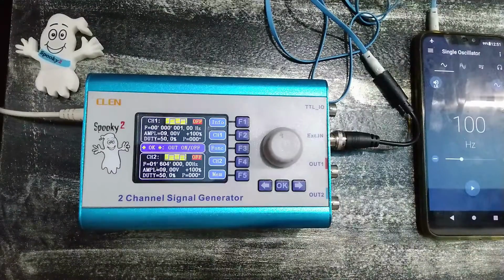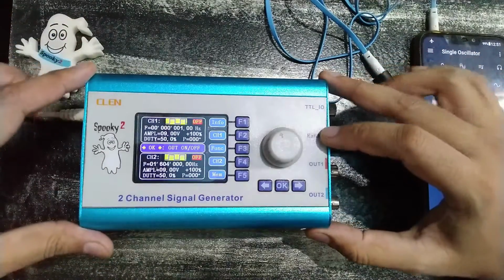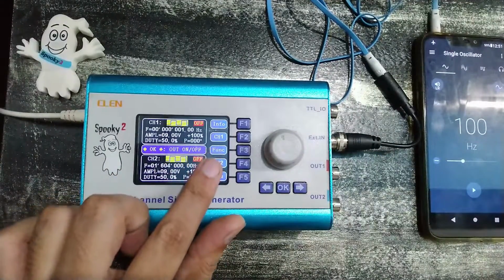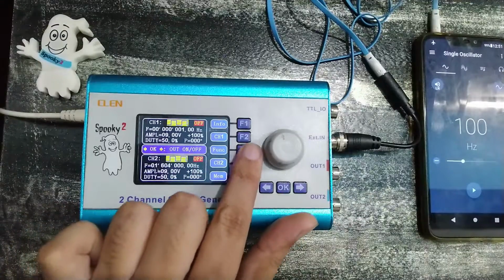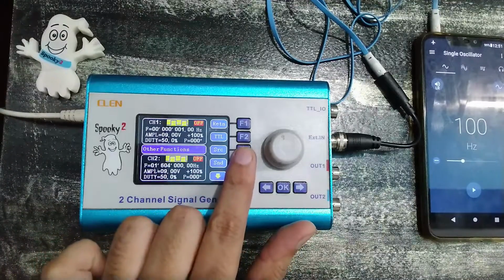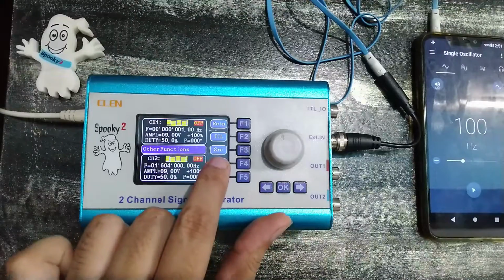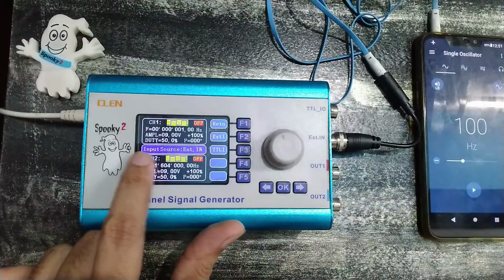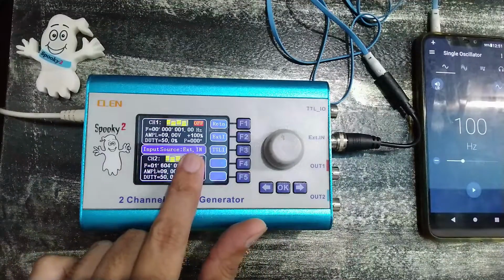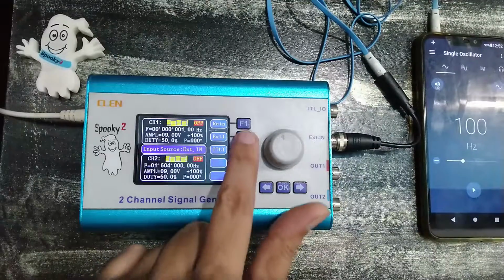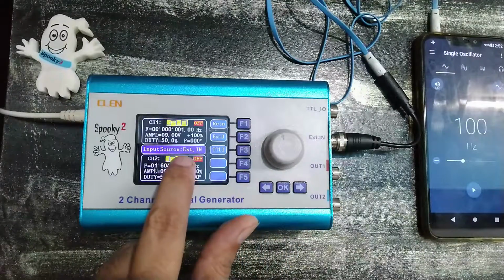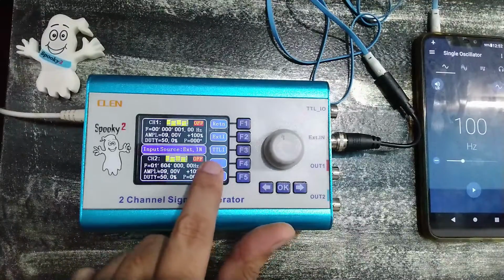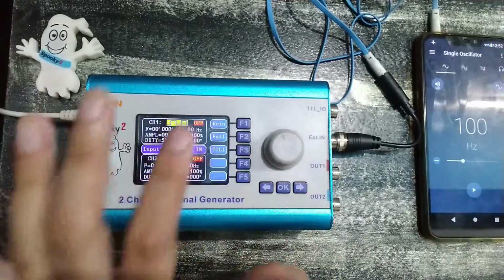Okay, so one thing is very clear, that we will be using external input. Now how do I configure my Spooky to do that? I have to go to the function button, which is the F3. I press it. Then I have to go to the SRC, which is nothing but the option to select which port I will be using. By default, Spooky uses the external input port. Even if TTL1 is selected, I can just press F2 and it will select the external input port now. So once this is configured, Spooky2 XM is ready to measure the frequency.